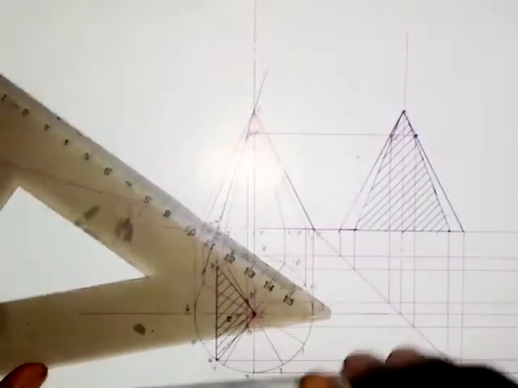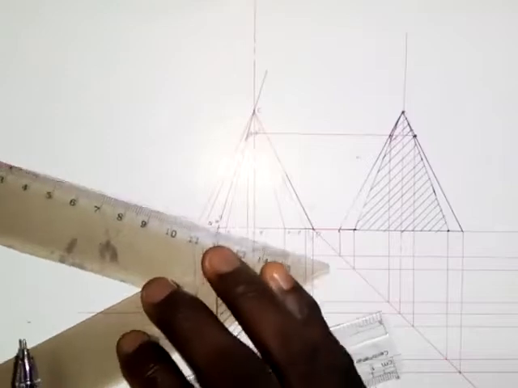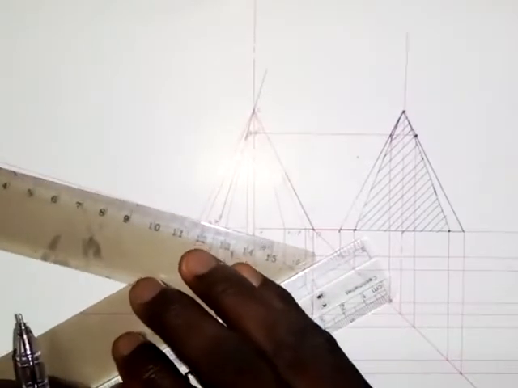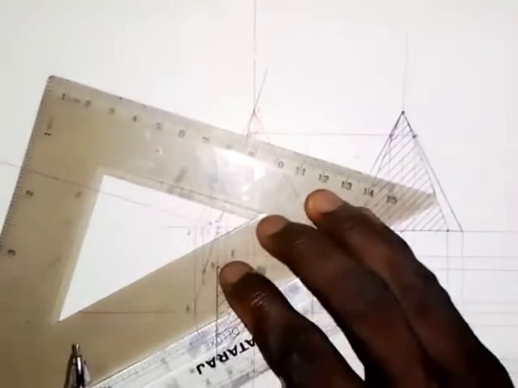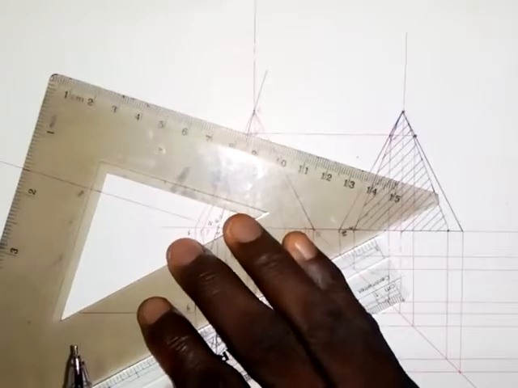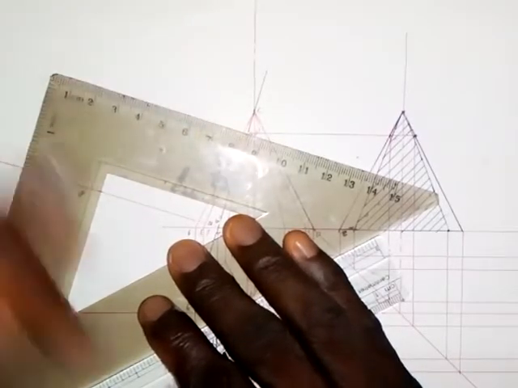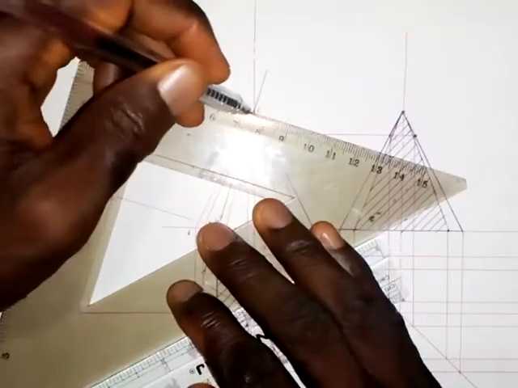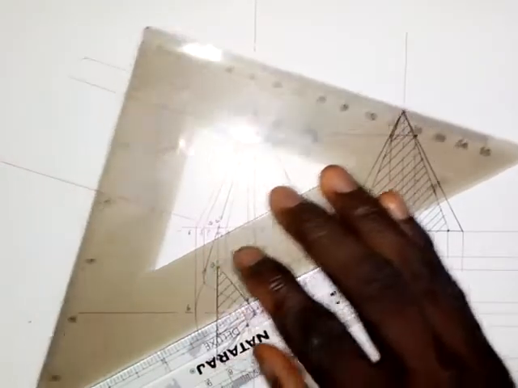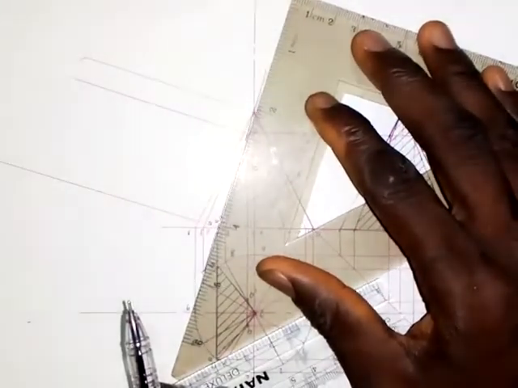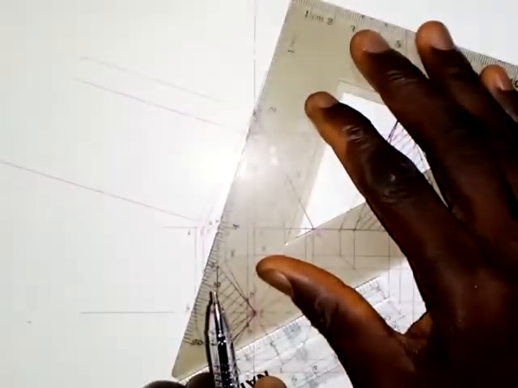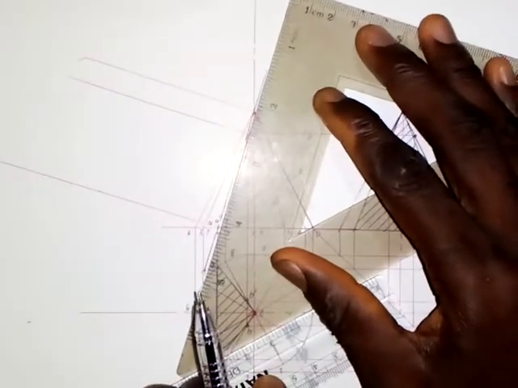So with my set square set on this line, I will slide the set square up to this point B prime, and then I will draw a line in this direction and bring it to point C. Then I will bring it here, and set it on this cutting plane, and I will slide the set square.